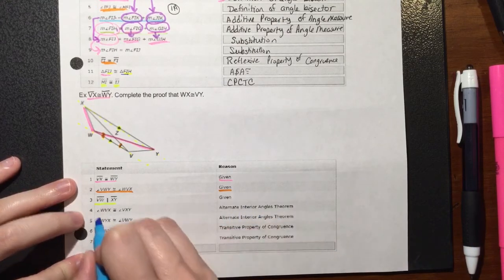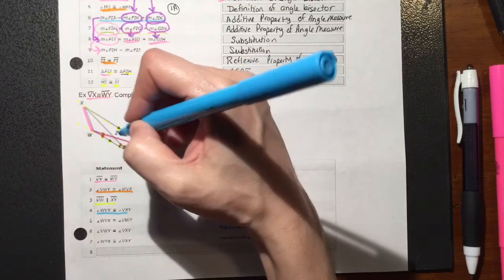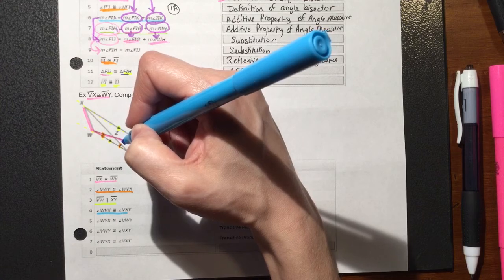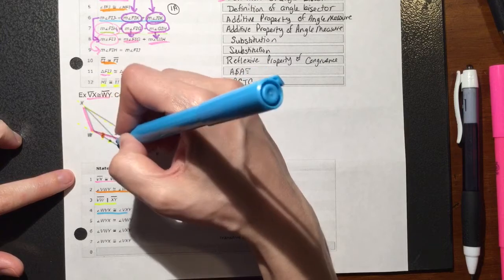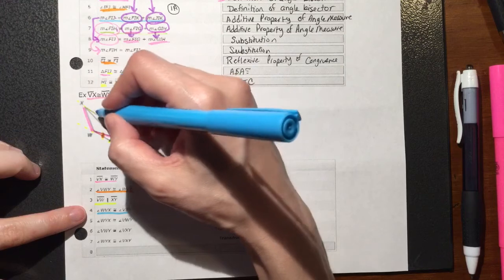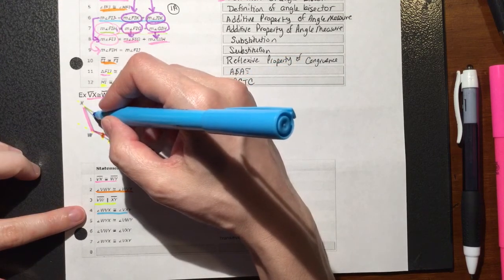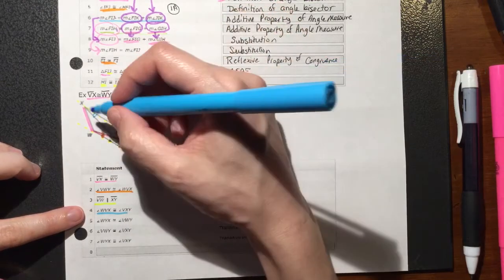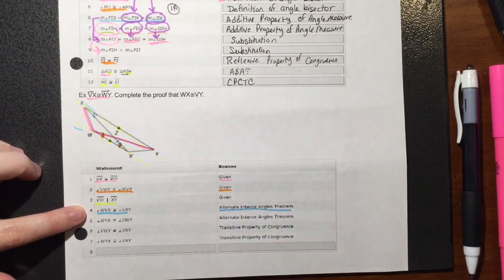They say angle WVX is going to be congruent to VXY. So if I'm looking at that one, there's an angle there, there's an angle there. They're on opposite sides of that line, and they're between the two parallel lines. So that's going to be alternate interior angle theorem.